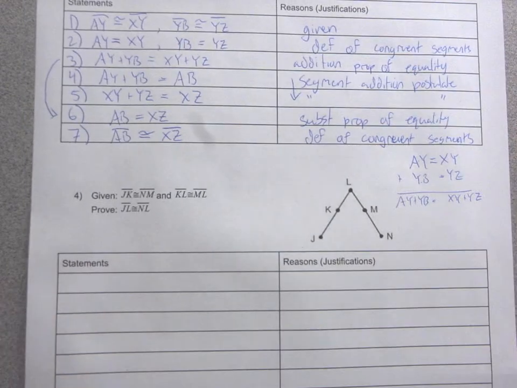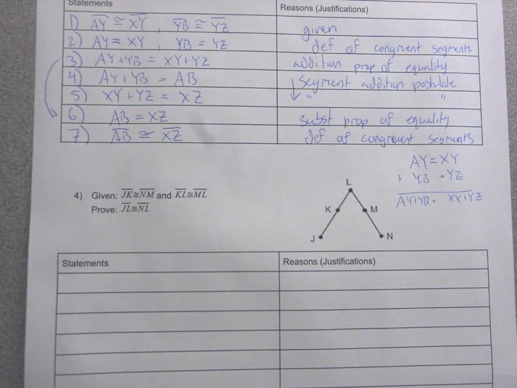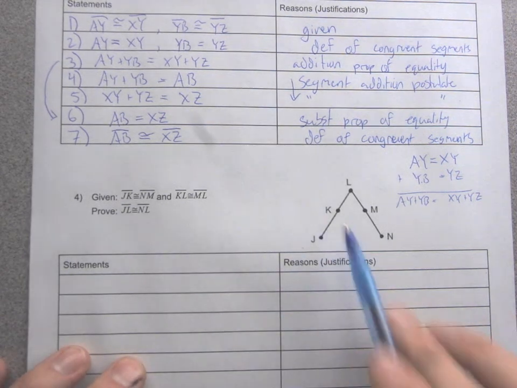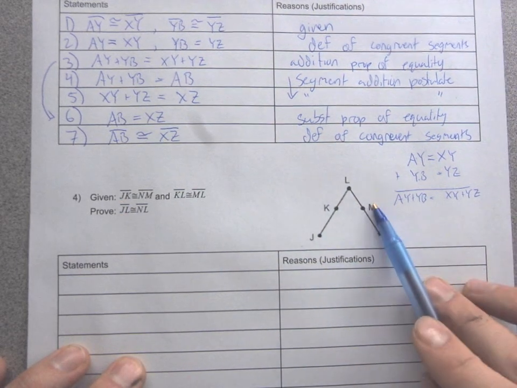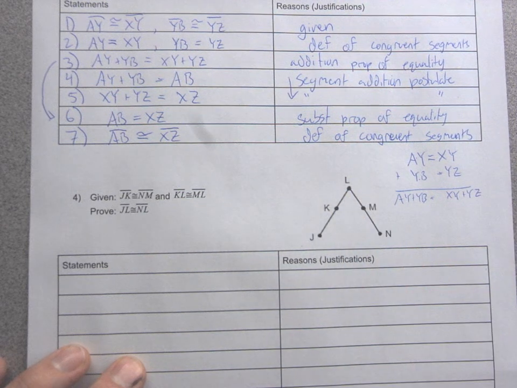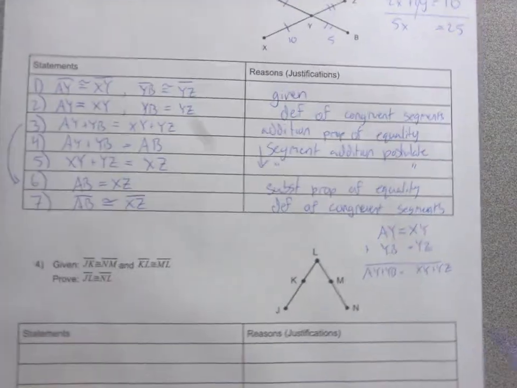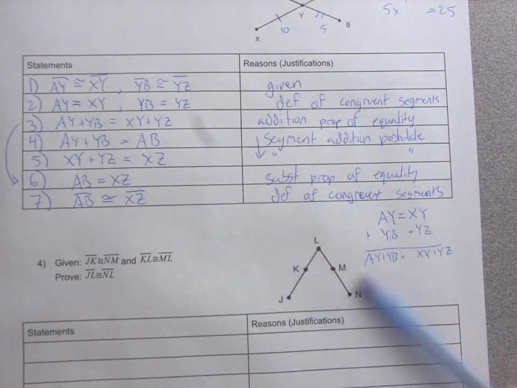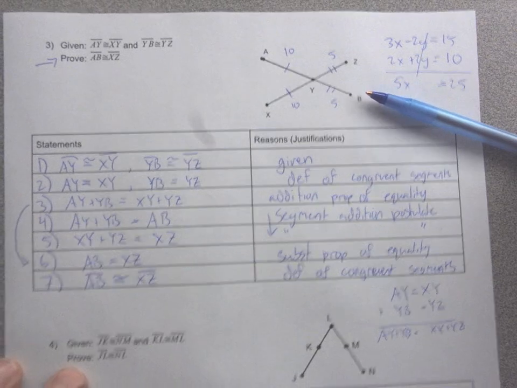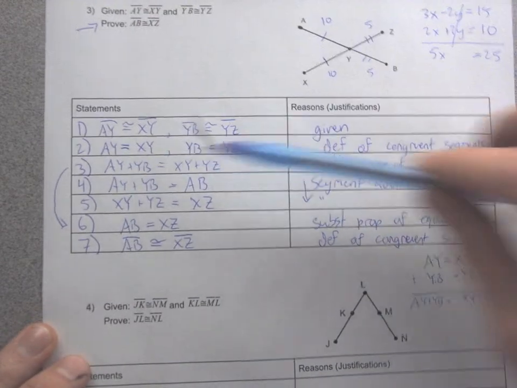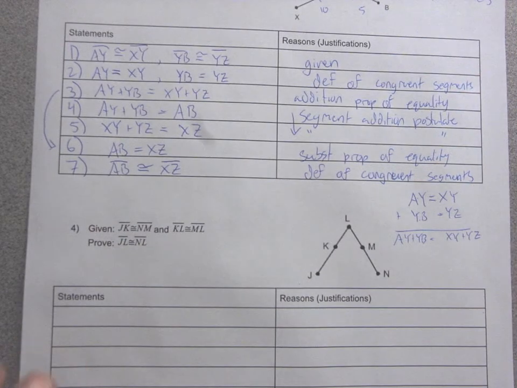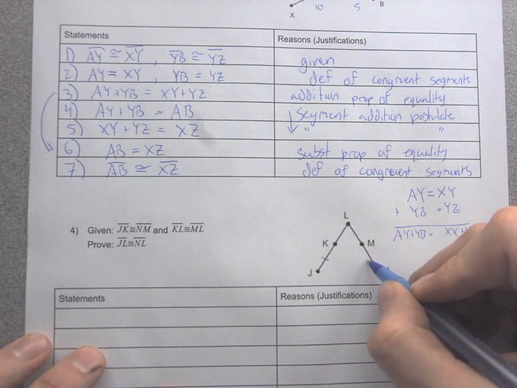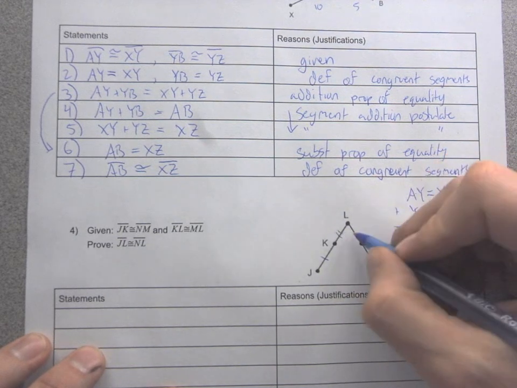All right, now this one right here is very, very similar. Sorry, I'm just double checking to make sure that this is right. JK is congruent to NM, and KL is congruent to ML. Okay, cool. That's going to look good. So the process of proving this is very, very similar to this. It's going to be the same exact steps. The only difference is you're not going to have A's and Y's and X's and B's. You're going to have J's and K's and L's and M's. But we can start labeling this. JK is congruent to NM, and KL is congruent to ML.